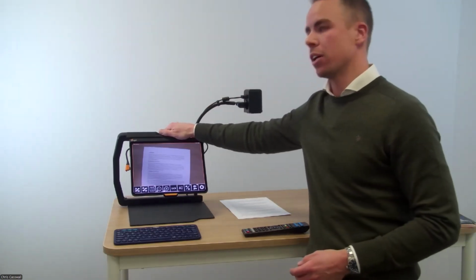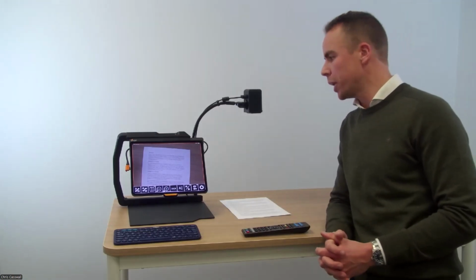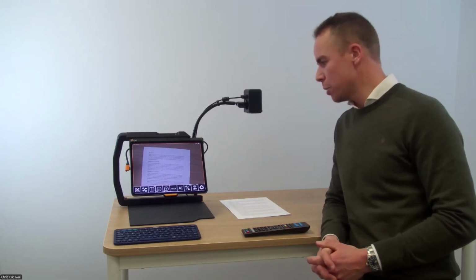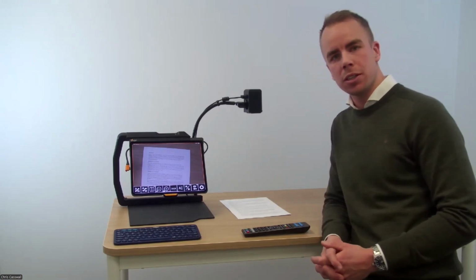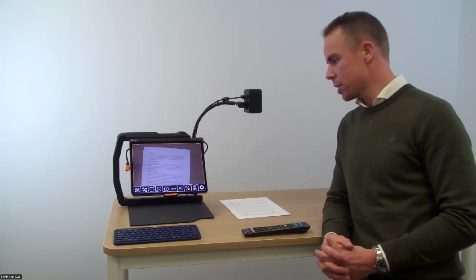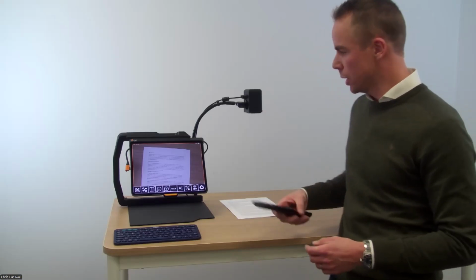So you have functions such as text to speech, meaning that the machine will read out loud for you what's on the paper. You have image saving, image opening, video recording, split screen modes, document saving. You can save and open documents, and so on and so on.